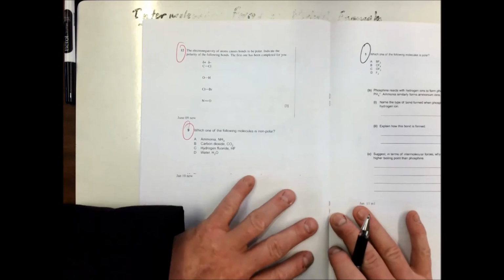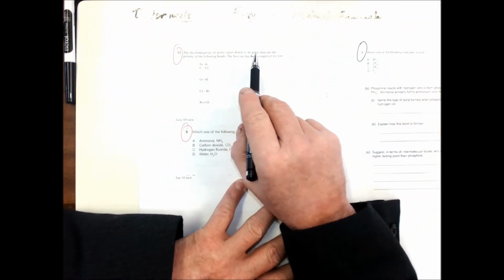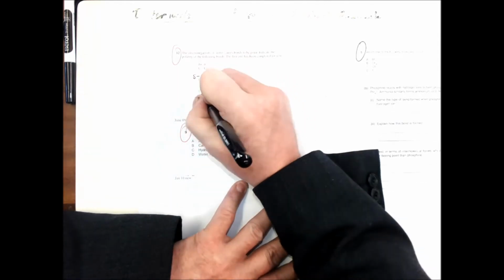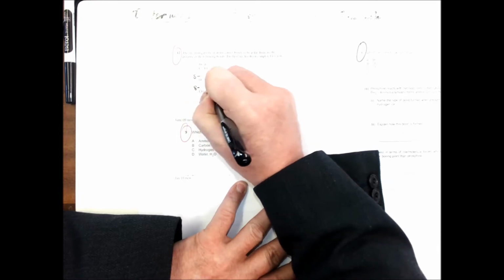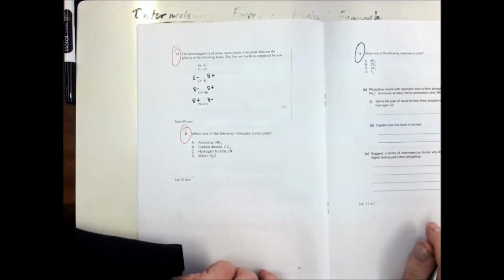Right, last couple then. The electronegativity of atoms causes bonds to be polar. Indicate the polarity of the following. So oxygen is much more electronegative than hydrogen, so it's delta negative, delta positive. Chlorine is just above bromine, so therefore it's delta negative, delta positive. And oxygen is the second most electronegative, and therefore leaving the nitrogen with a delta positive charge.